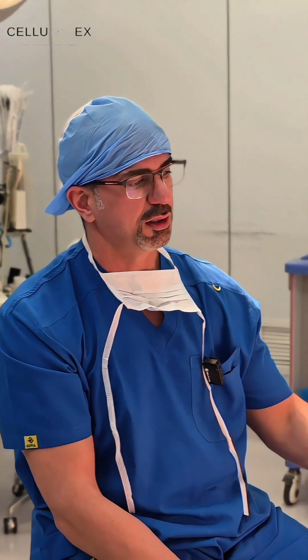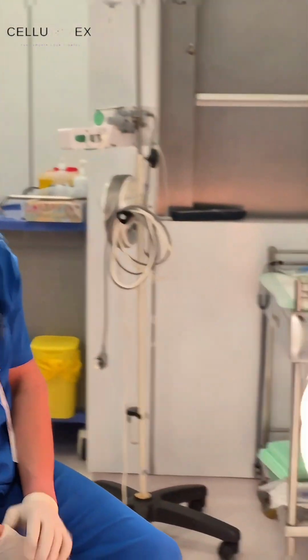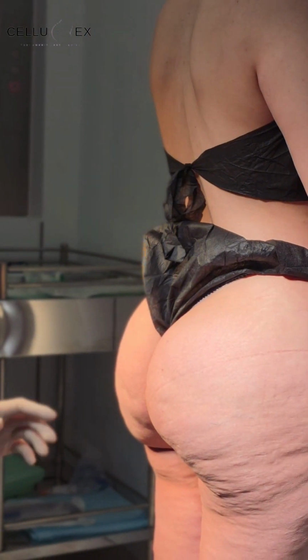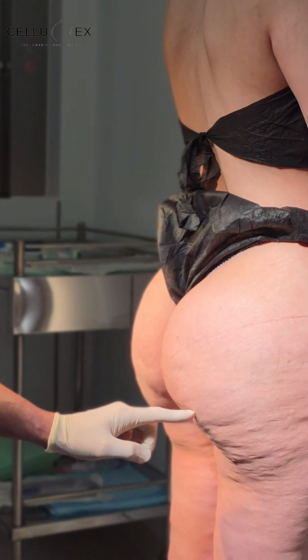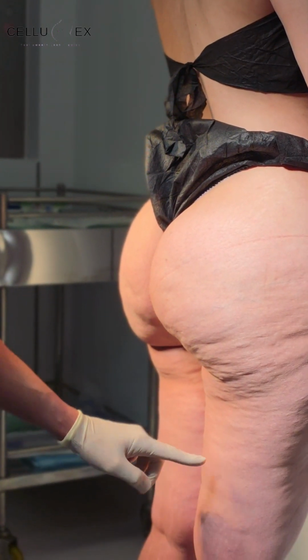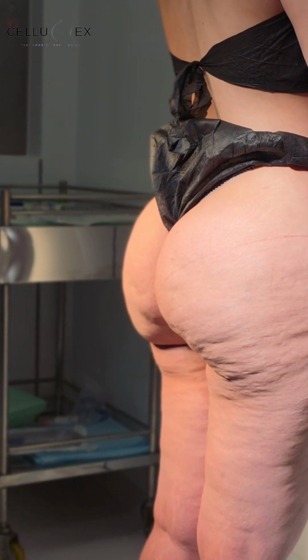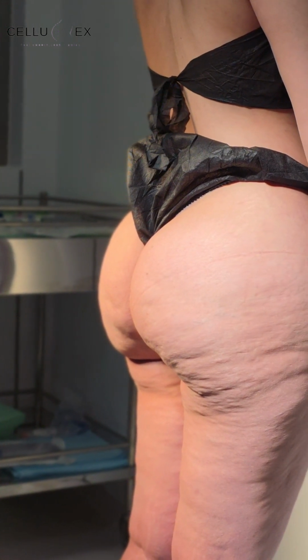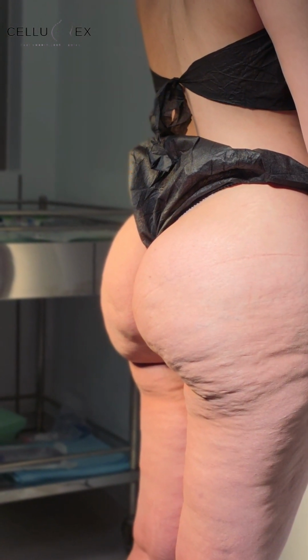You should have good lighting positioning in the room, so you can see the dimples and you can start marking them. Looking for discrete, well-defined dimples, the same as the ones here, the ones you can see on the posterior thigh. This indentation is caused by a single dominant fibrous septum, which makes it an ideal target for Celluex.